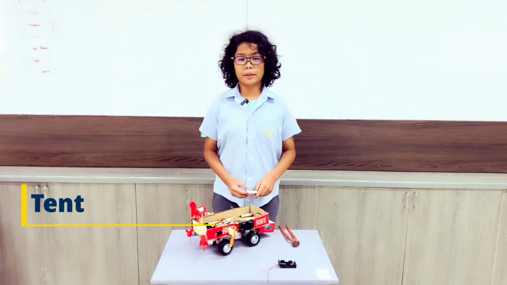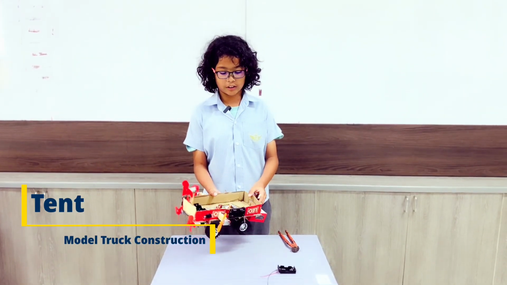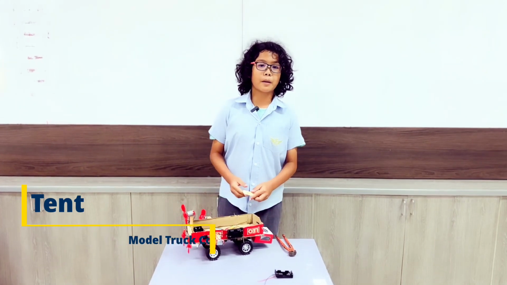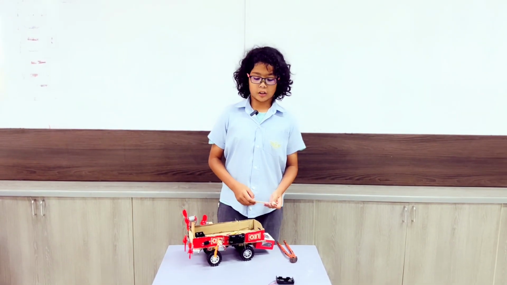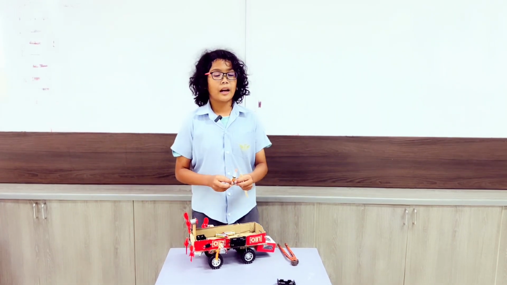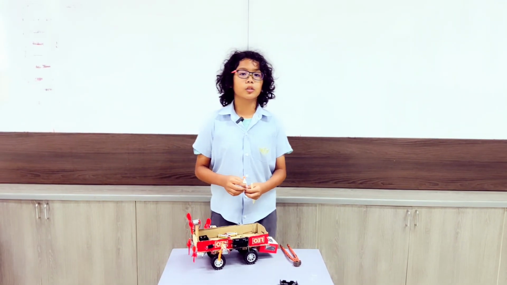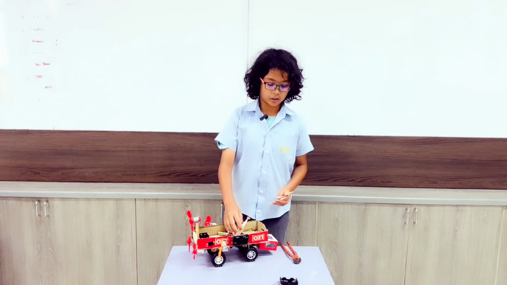Today I'll present my project, how to build your own toy truck at home. First, my project will have 10 batteries, 5 motors. I use elephant glue to bind everything together, and hot glue.